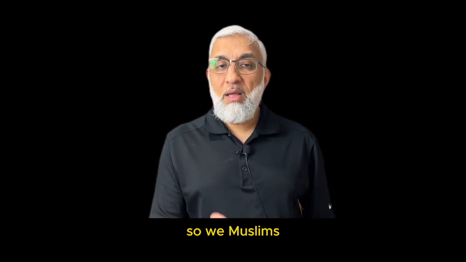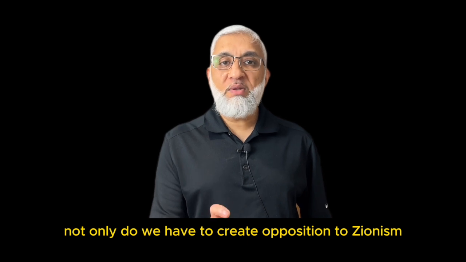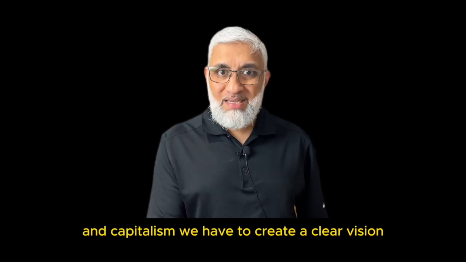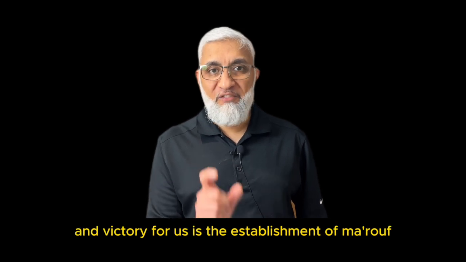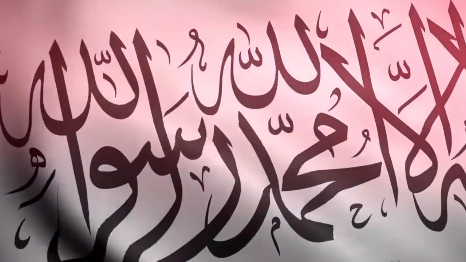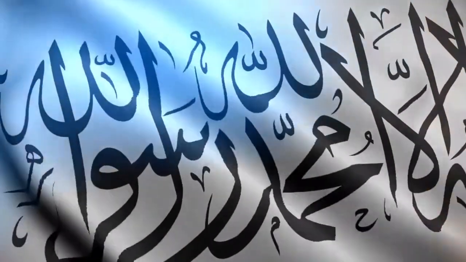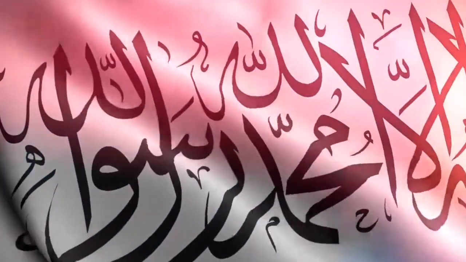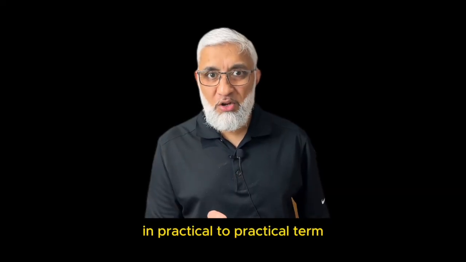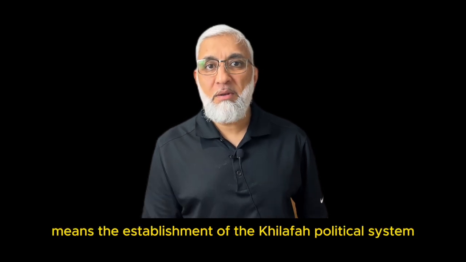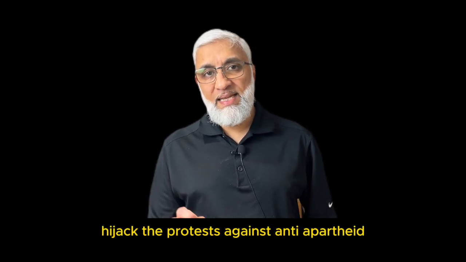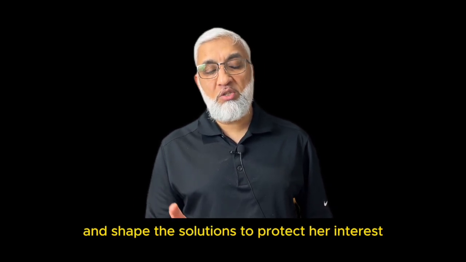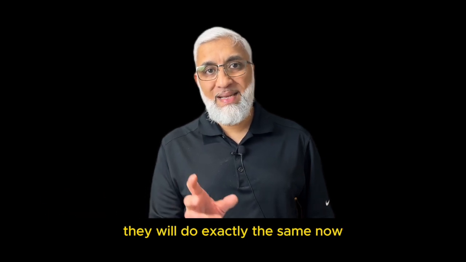So we Muslims, not only do we have to create opposition to Zionism and capitalism, we have to create a clear vision of what victory looks like. And victory for us is the establishment of ma'ruf, not just the absence of munkar. We need to establish Islam, and the existence of Islam in practical terms means the establishment of the Khilafah political system. Because if we don't do that, just like the Western powers hijacked the protests against apartheid and shaped the solutions to protect their interests, they will do exactly the same now.